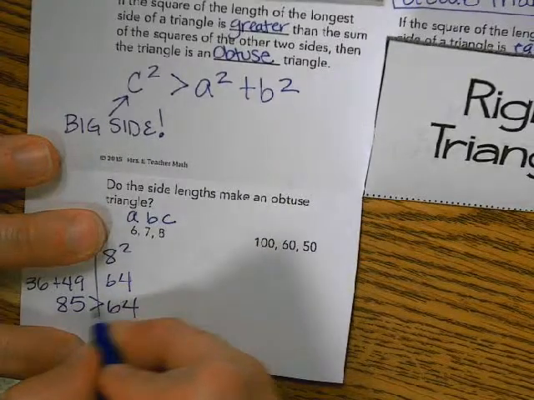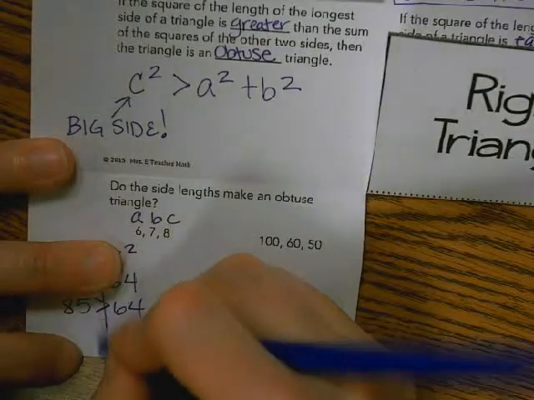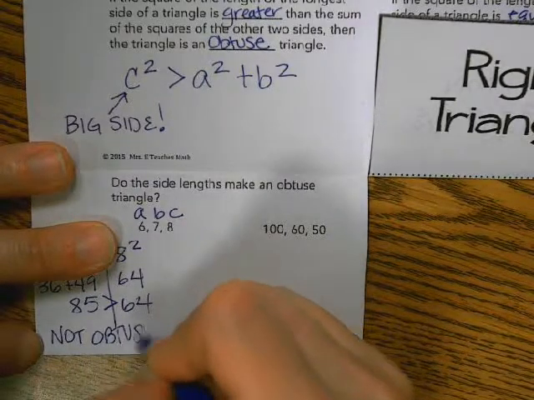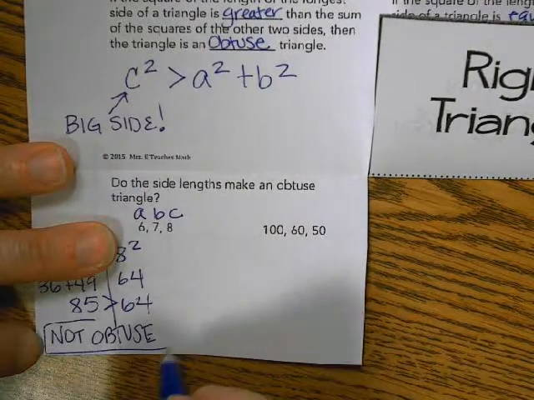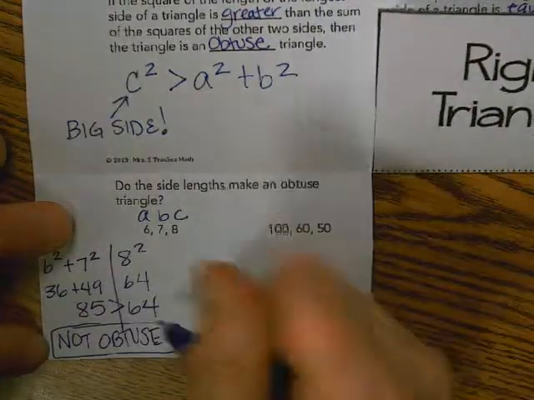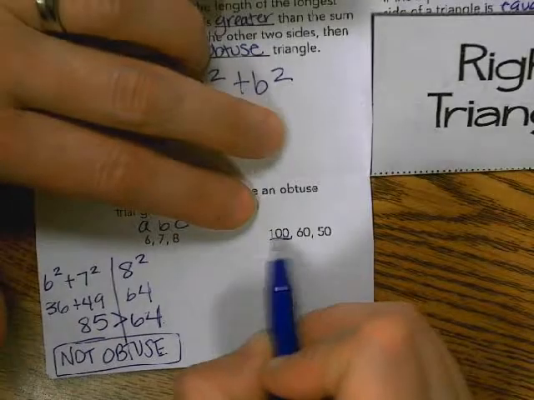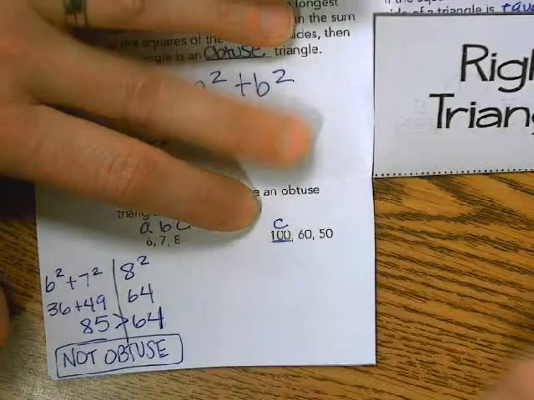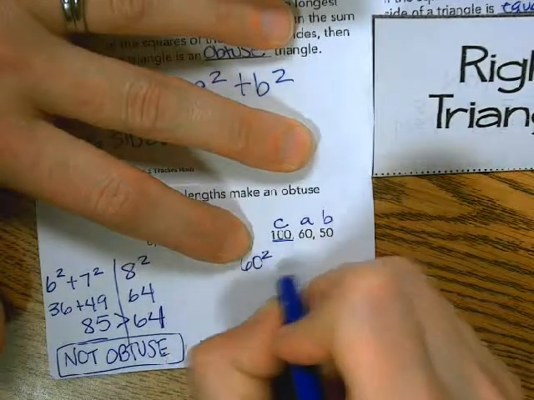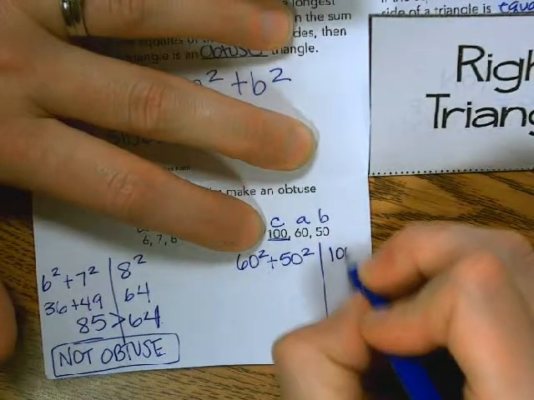So is C on the big side or the small side? It's on the small side. So this one is actually an acute triangle. So this one's not obtuse. If they told me to classify it, I would say it was acute, because C is on the small side in this problem. Let's do this again. 100 is the biggest number here, so that's C, and then we've got A and B. So we'll say 60 squared plus 50 squared. Draw a line and say 100 squared.